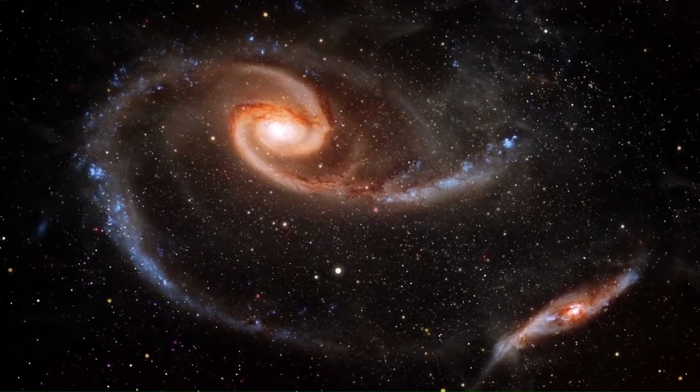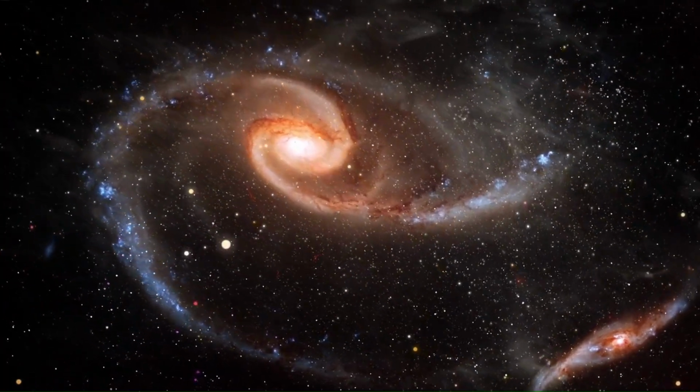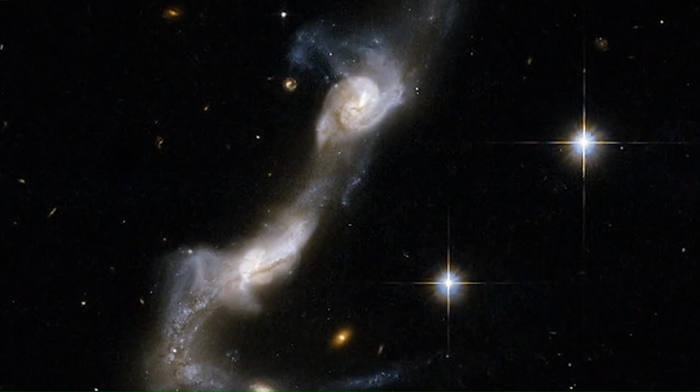So a galaxy collision is not merely an act of destruction. It is also an act of creation. It reshapes galaxies, redistributes their gas, and ignites the birth of countless new stars. Now you may ask, are galaxy collisions just distant phenomena, or do they happen closer to our home as well?